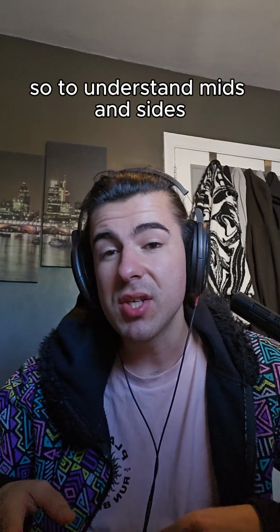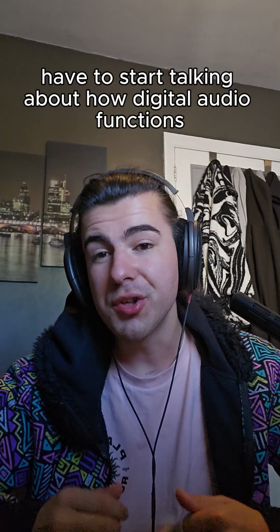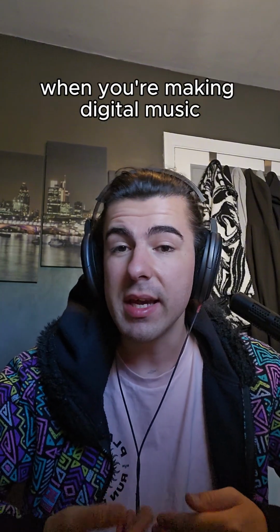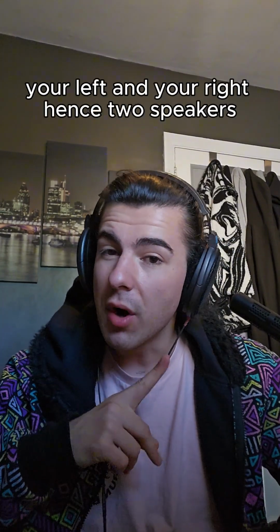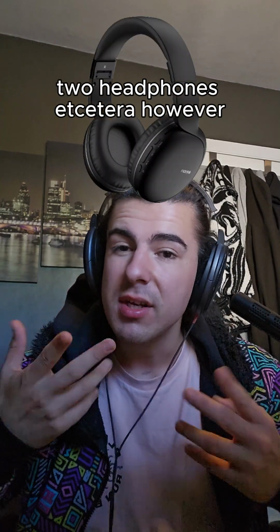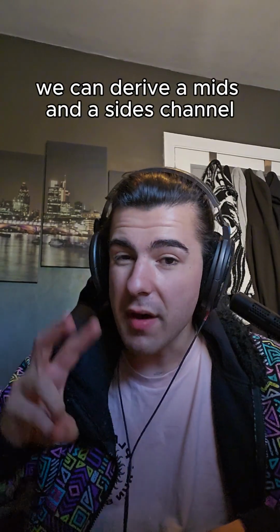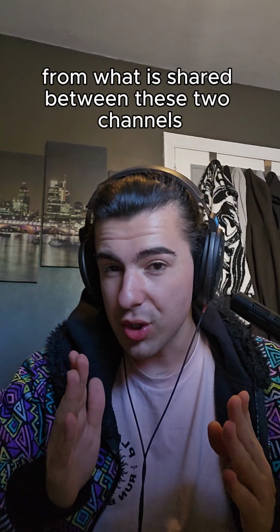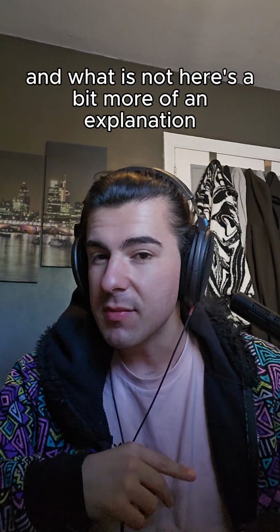So to understand mids and sides, we're going to have to start talking about how digital audio functions from the ground up. There are only really two channels that you mix with when you're making digital music, your left and your right, hence two speakers, two headphones, etc. However, we can derive a mids and a sides channel from what is shared between these two channels and what is not. Here's a bit more of an explanation.